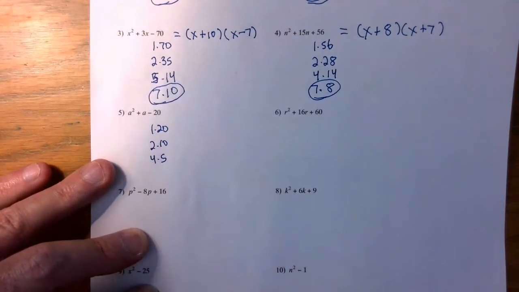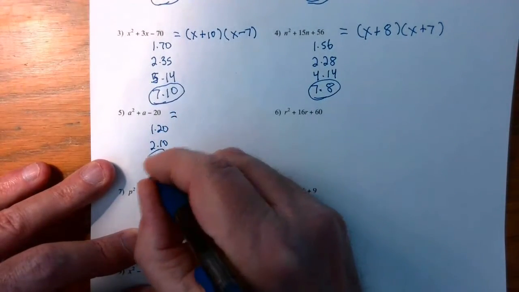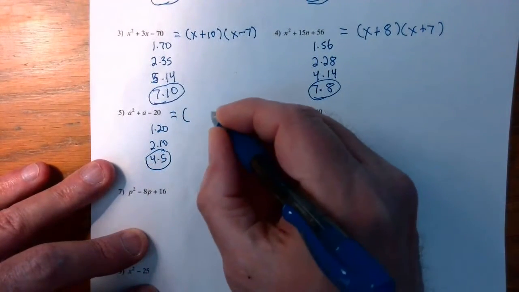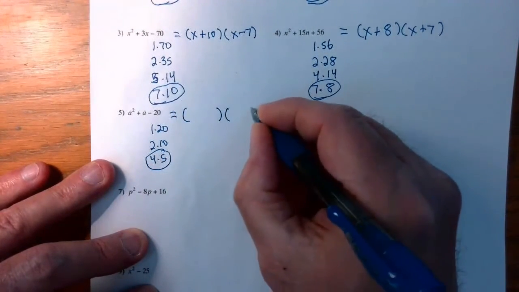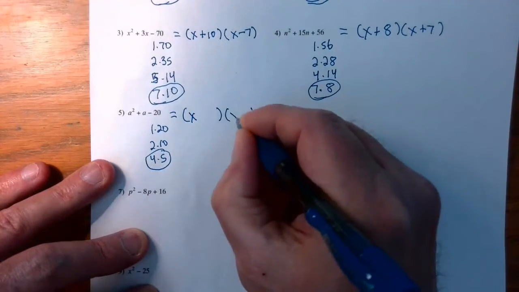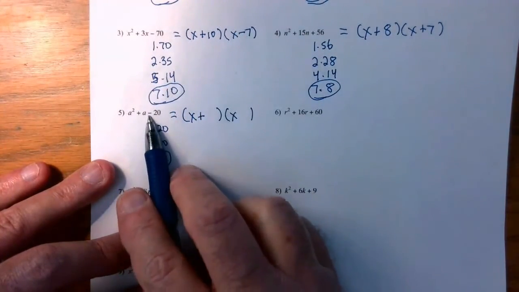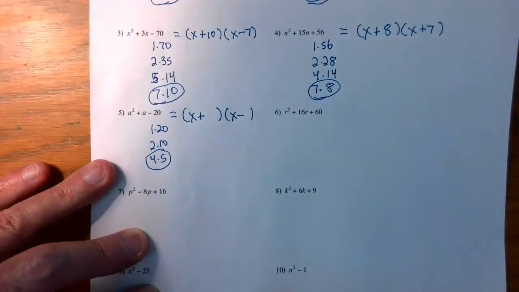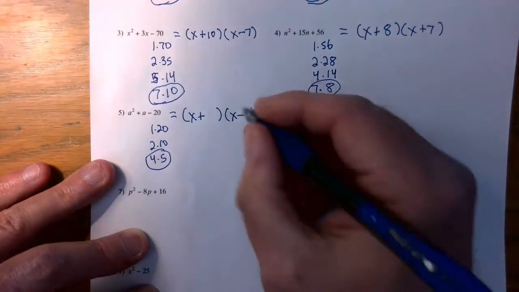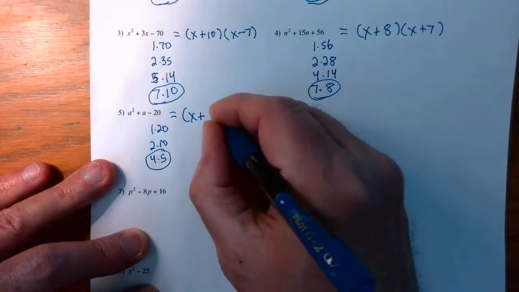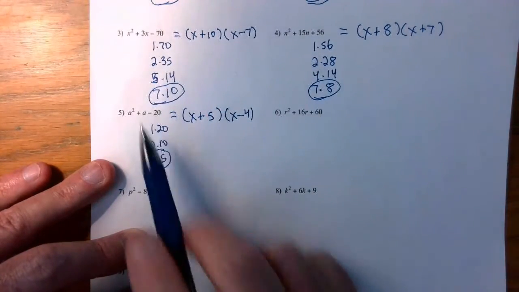All right, so this equals. Make your form. Put the X here. That plus sign goes right here. That sign tells me they're different. All right. The least goes last. I put the 4 and the 5 like that. So the 5 has to go with the plus sign. Okay.